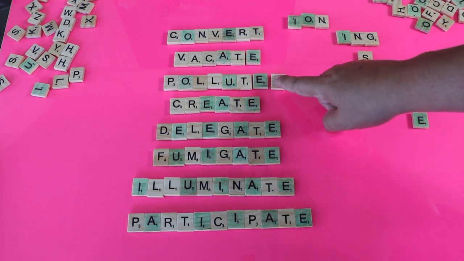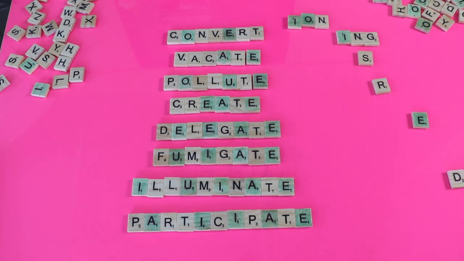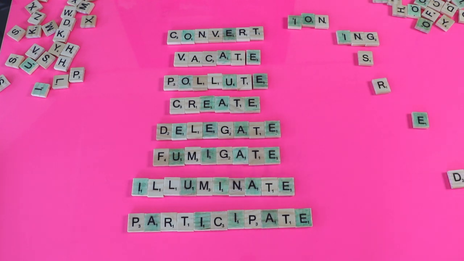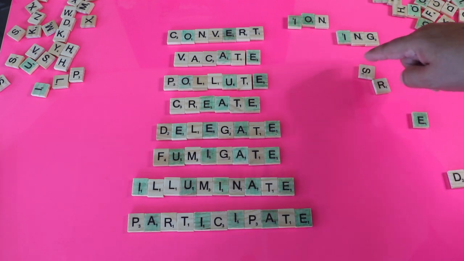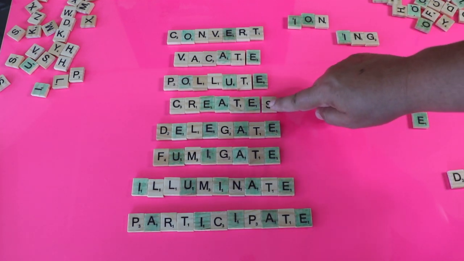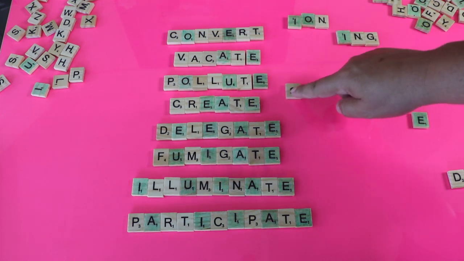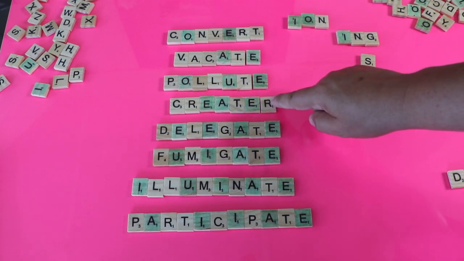Good job. The next word is create, create. She creates, like more than one thing, or she creates often. So she is a creator.